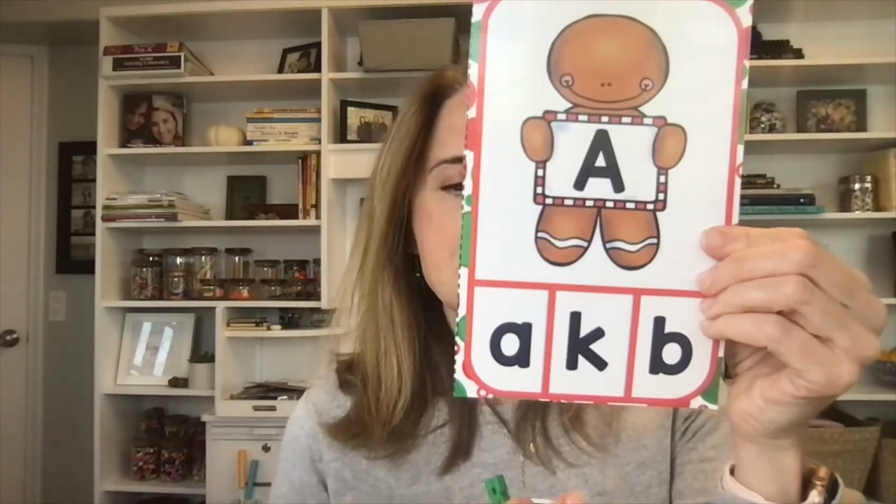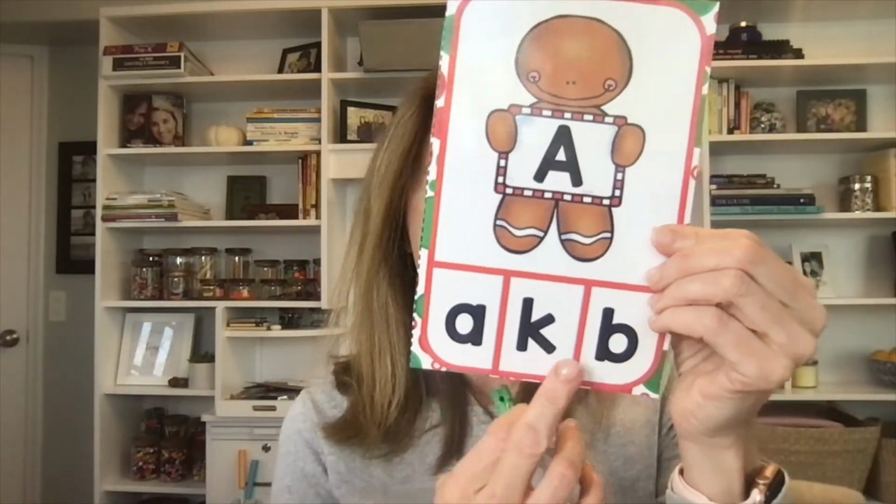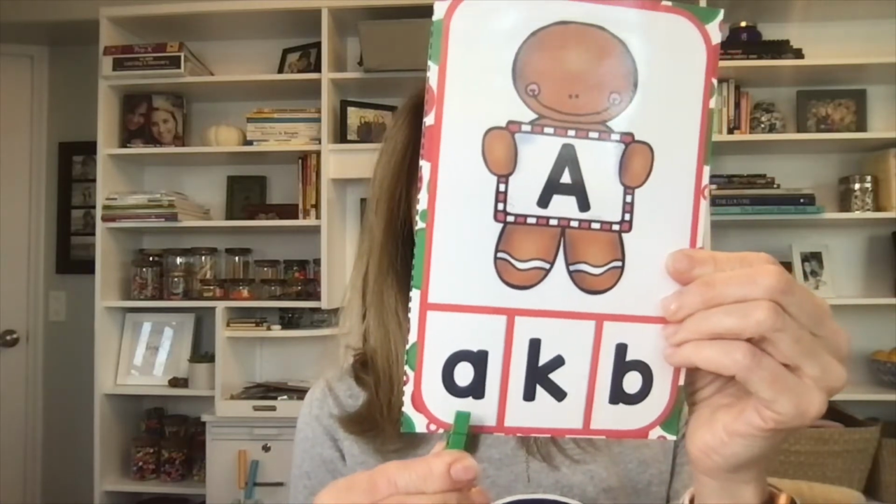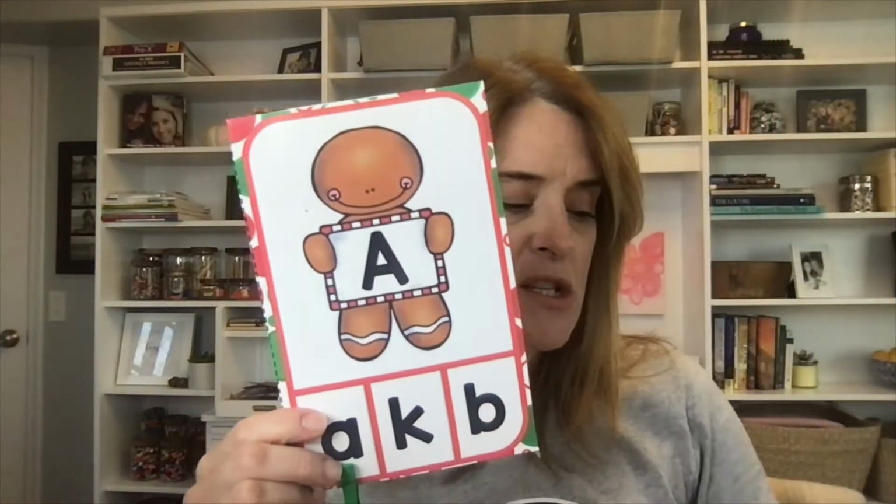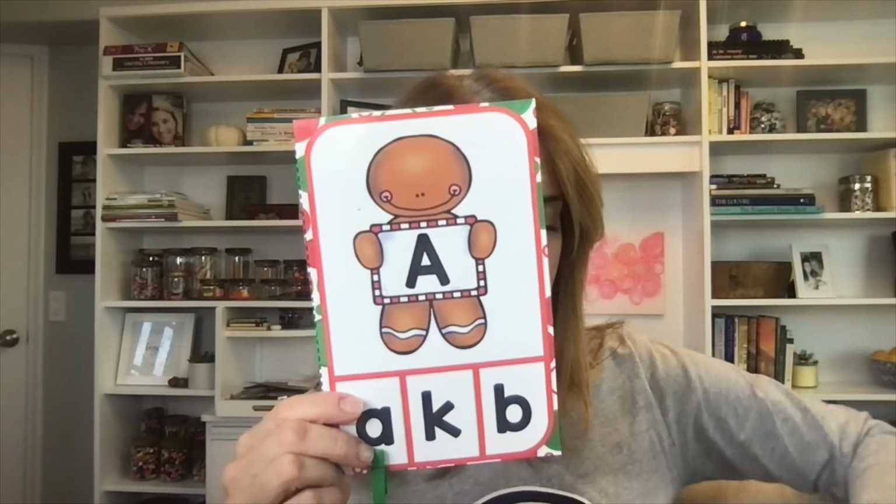I have also got an uppercase to lowercase letter game. So you see the uppercase letter the gingerbread person is holding. You look down here and you find the lowercase match. So I've got gingerbread boys and gingerbread girls, and we do the whole alphabet. So you clip the lowercase letter. That's a really good alphabet review game.